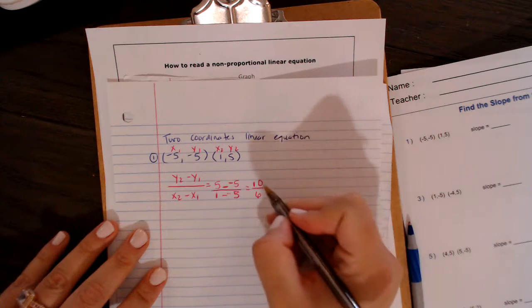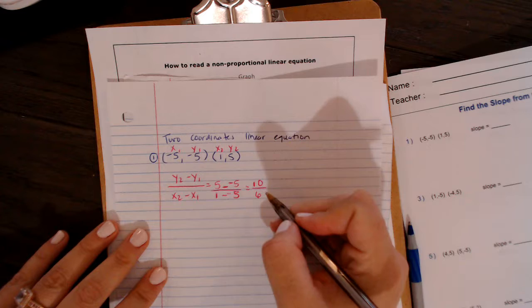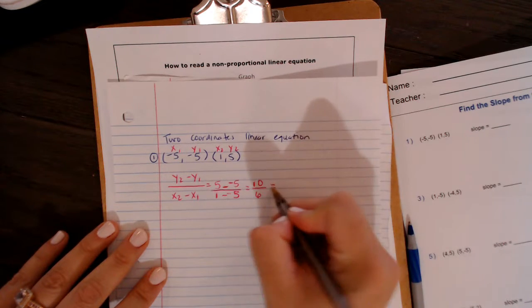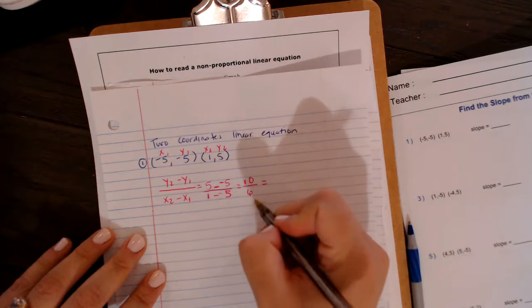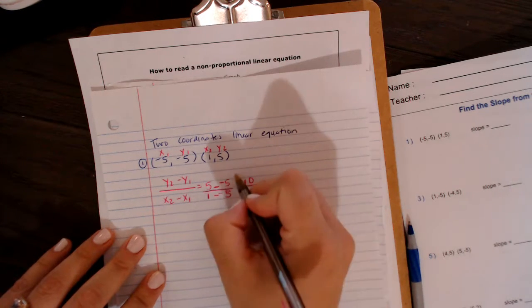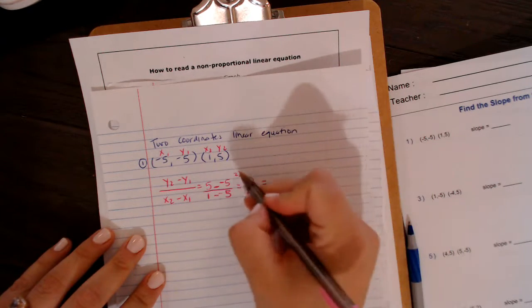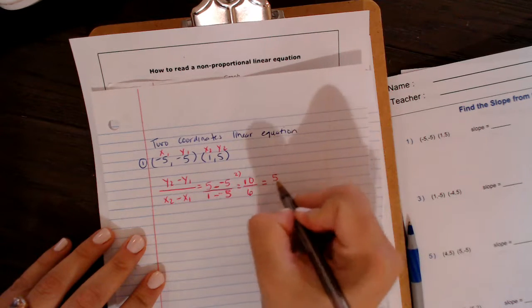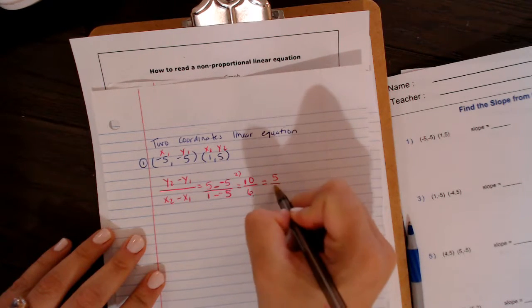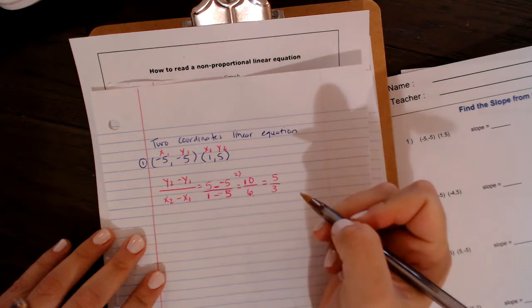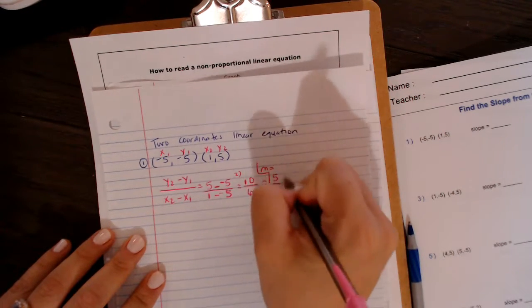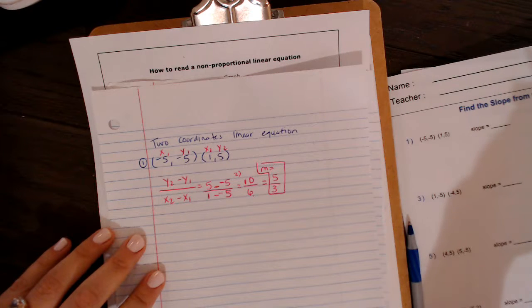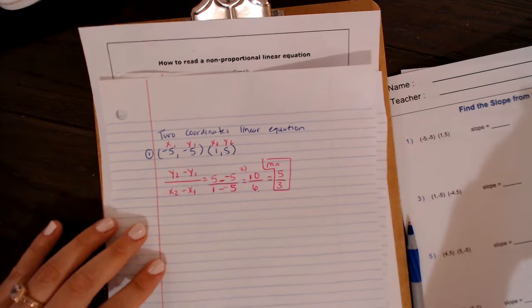Now, this is correct, but you're still not done, because I could see that you can simplify here. What goes into both? What are those multiples? 2. Always start at the lowest. This can go in there 5 times. This can go into there 3 times. Can I simplify anymore? No. There's my m. There's your slope. You found it.